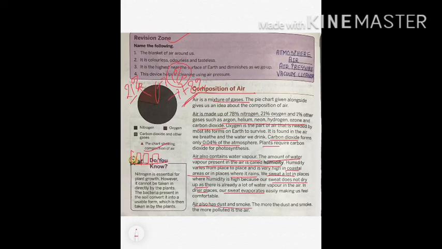All right, and air also has dust and smoke, which is created by the vehicles, the factories and all, that is polluting the air. Okay, so the more the dust and the smoke, the more polluted is the air.